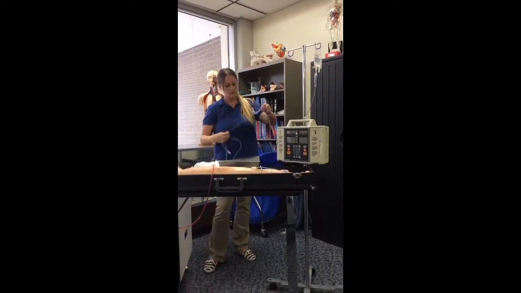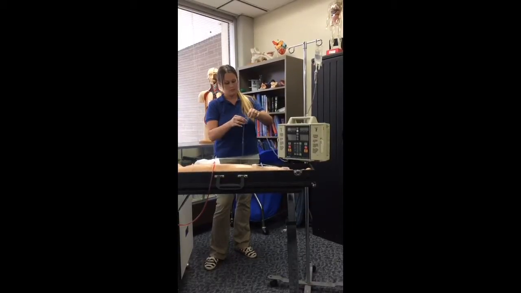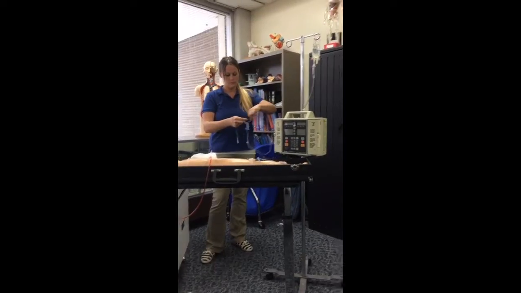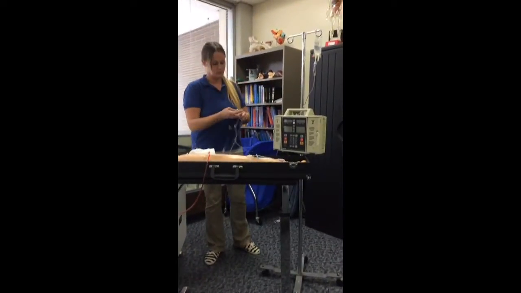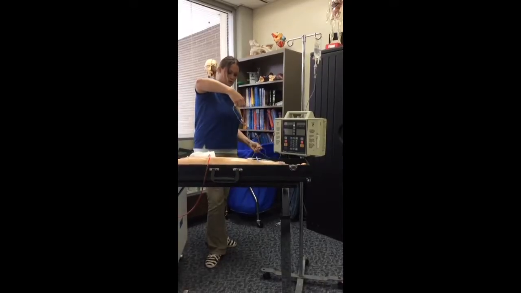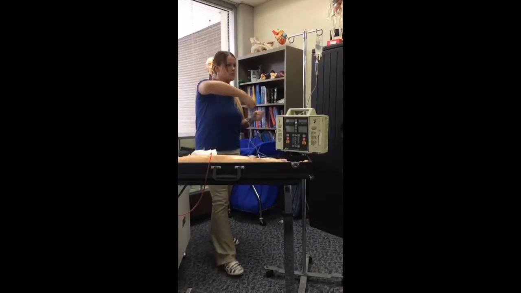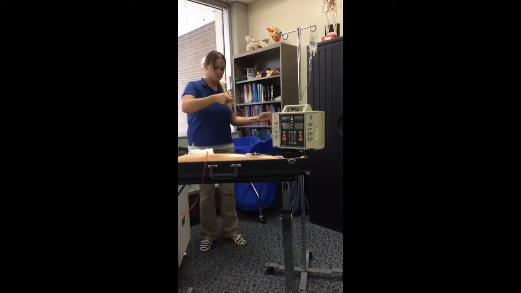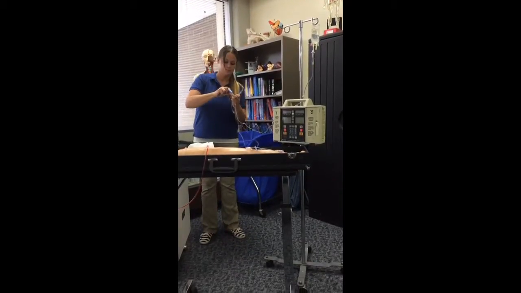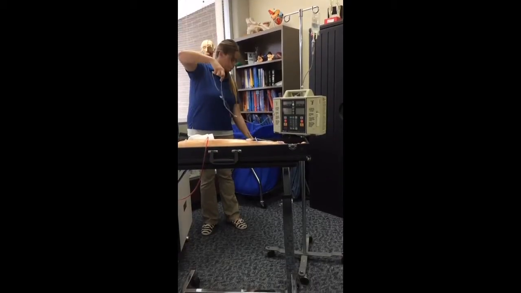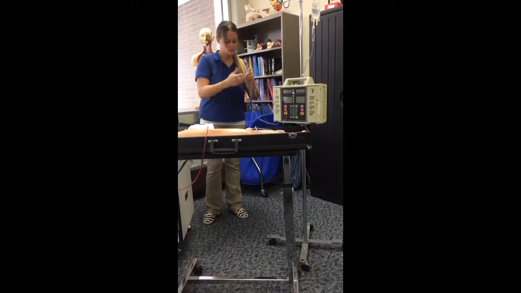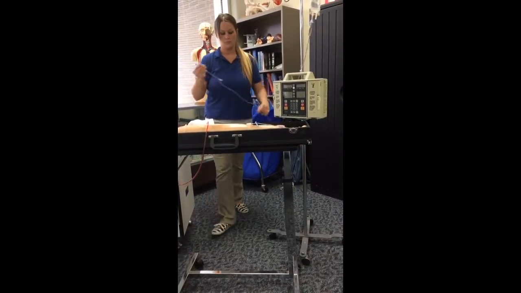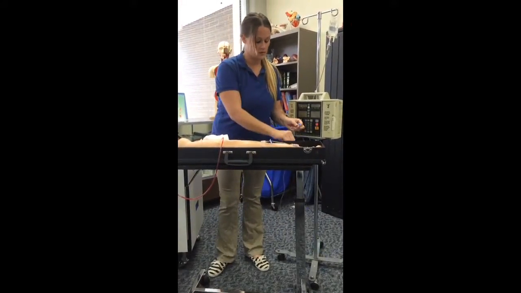prime the tubing, open it up, let it go all the way through. Clamp. Okay, perfect. Once it's all the way through, I will reclamp. Set this to the side.